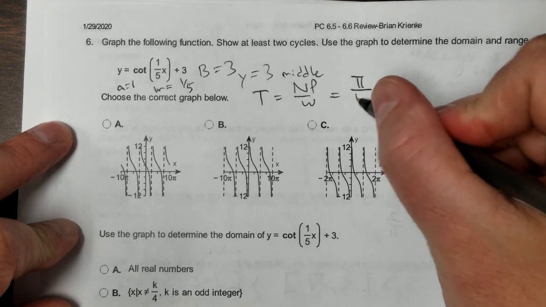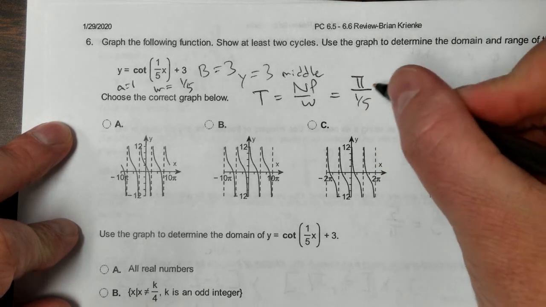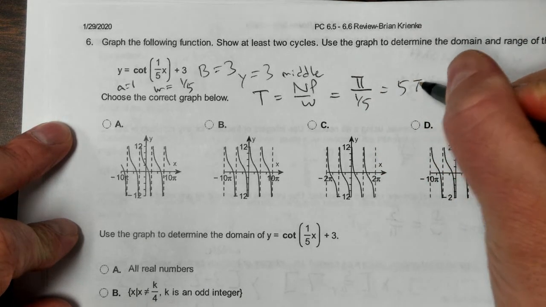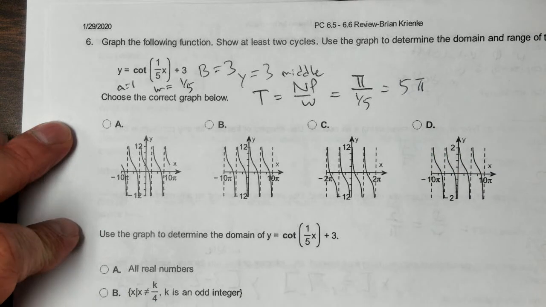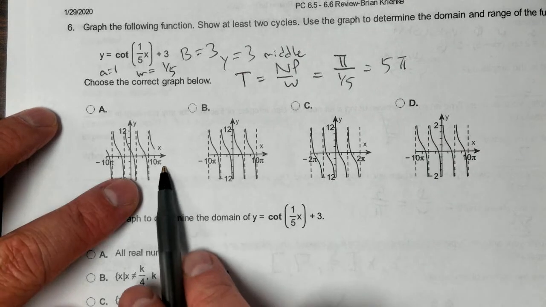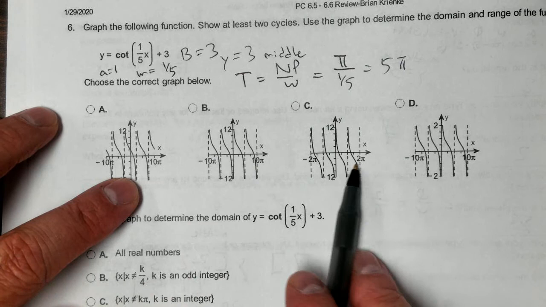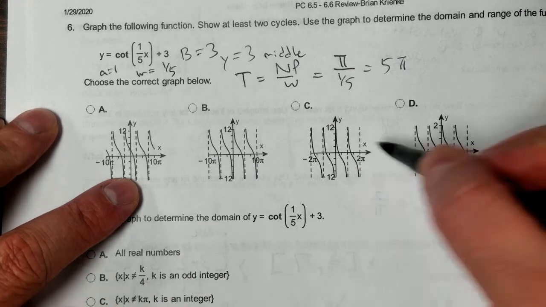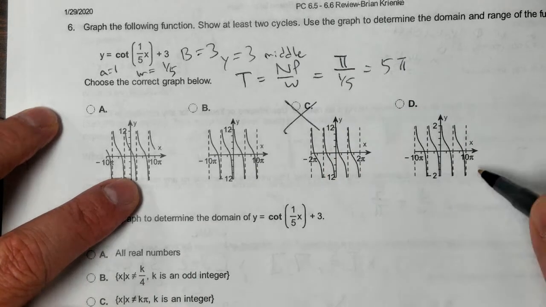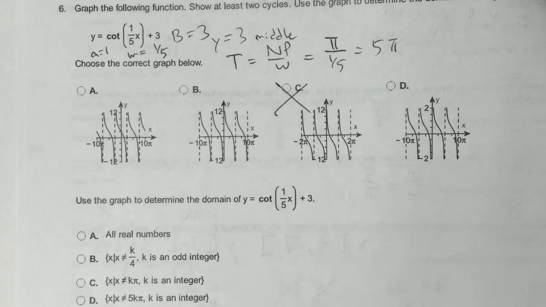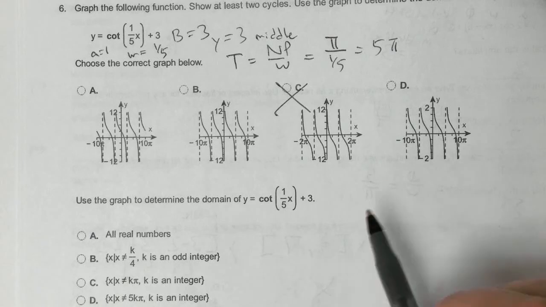So it's going to be pi over 1/5, and so you get 5 pi. Now some of these say 10 pi, but then this one says 2 pi, which we know it can't be. So just based on the period, we know it can't be C.